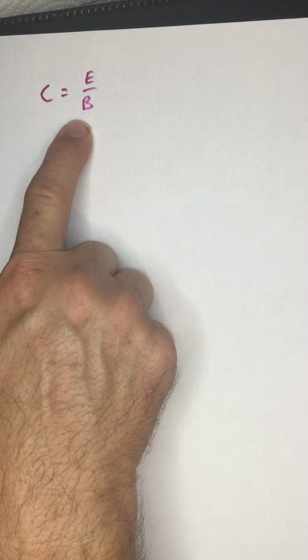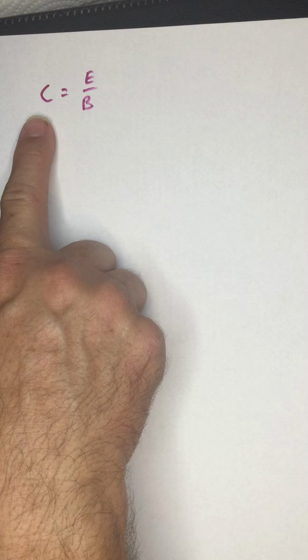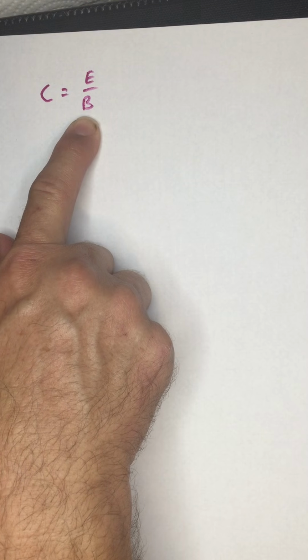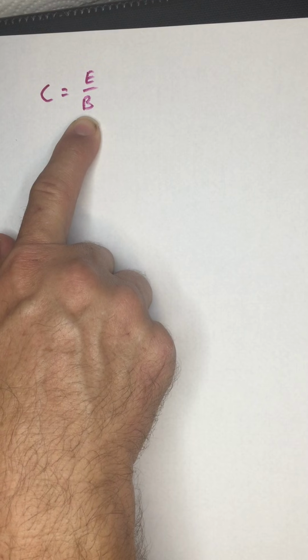Turns out that if you take the E field at some time and the B field at the same time, and you form this expression, E over B, what you always get is the speed of light. I should say always, except when the B field is 0, of course, which it is every now and then.